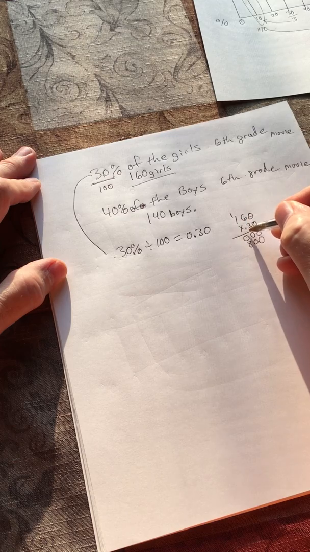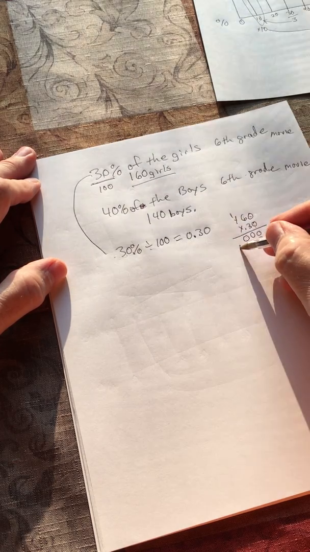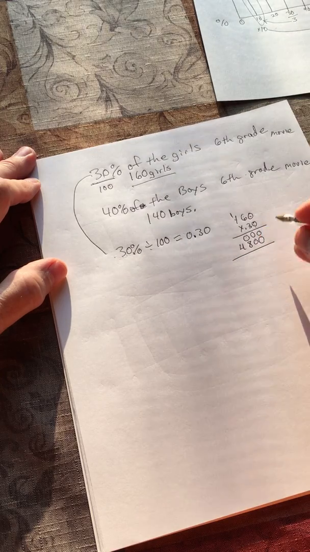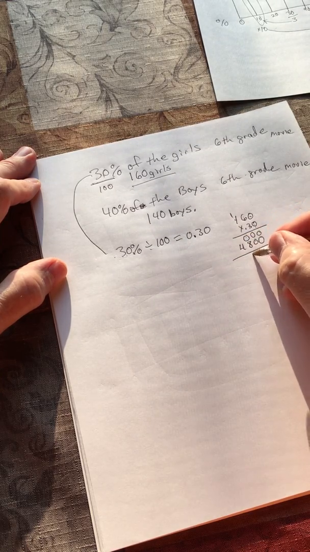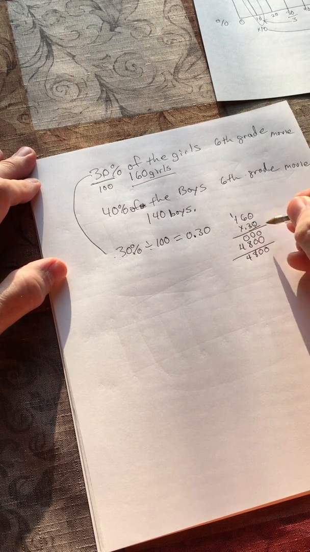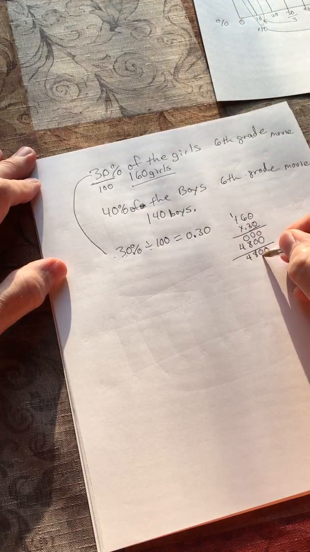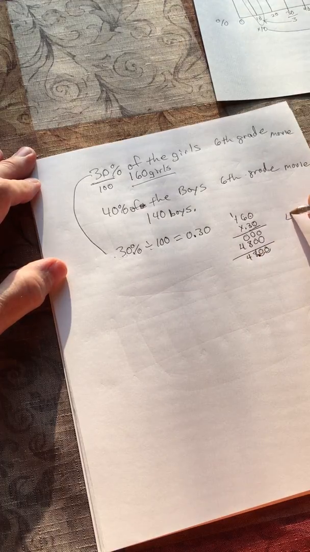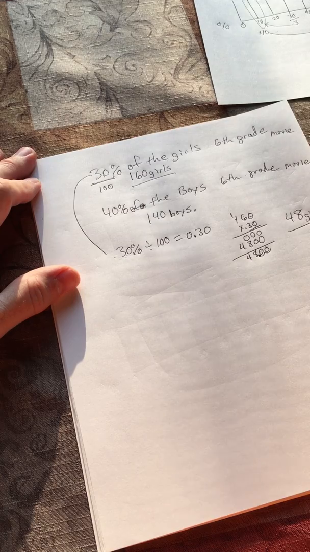The 1 is up over there. 3 times 1 is 3, plus the 1 is 4. Okay, we bring down the 0s, add them. 0 plus 8 is 8. 4 comes down. We have 2 digits to the right of the decimal, so we go 1, 2 over. And that shows us that 48 girls out of that 160 went and saw movies.